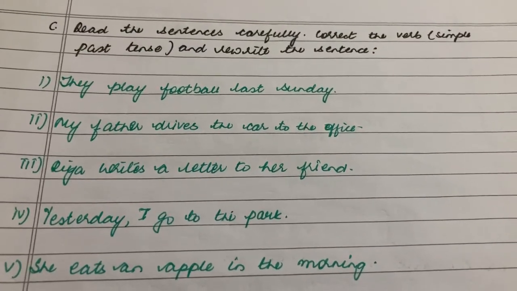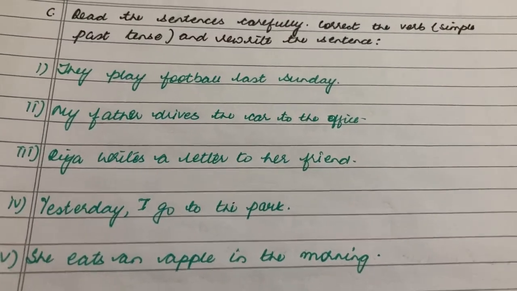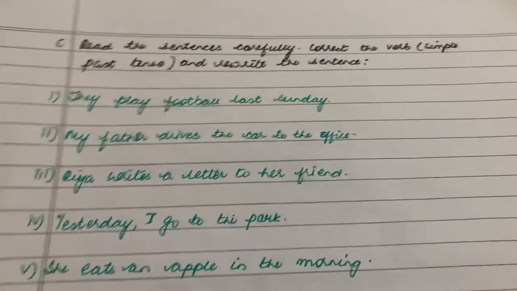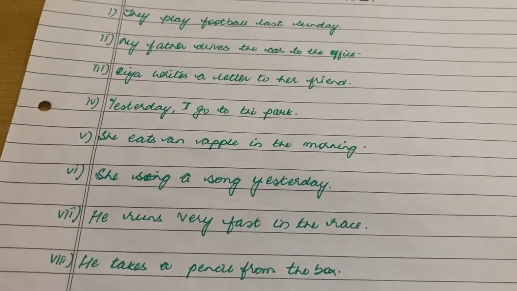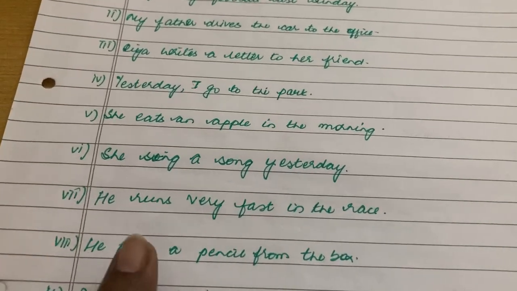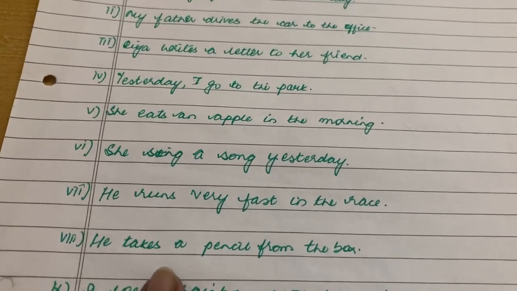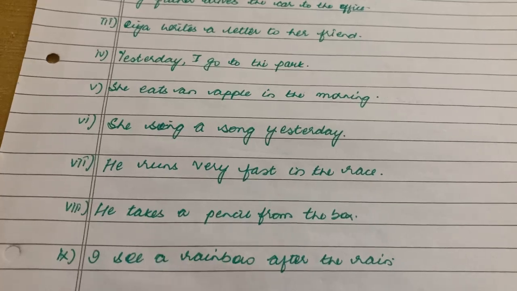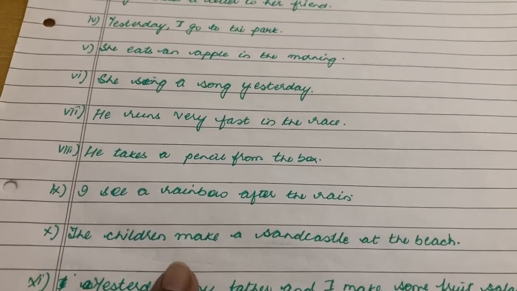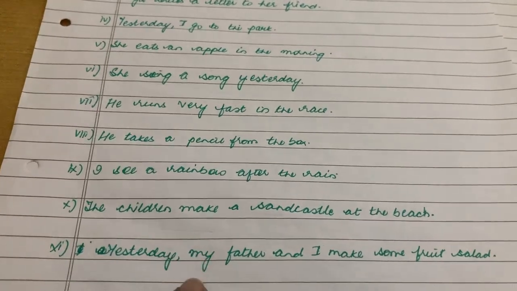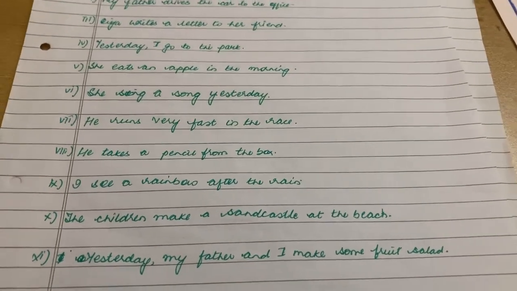My father drives the car to the office. Ria writes a letter to her friend. Yesterday I go to the park. She eats an apple in the morning. She sing a song yesterday. He runs very fast in the race. He takes a pencil from the box. I see a rainbow after the rain. The children make a sand castle at the beach. Yesterday my father and I make some fruit salad.